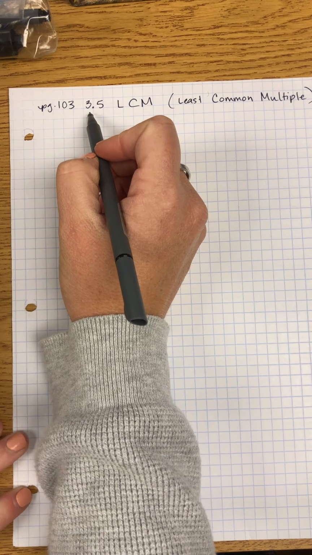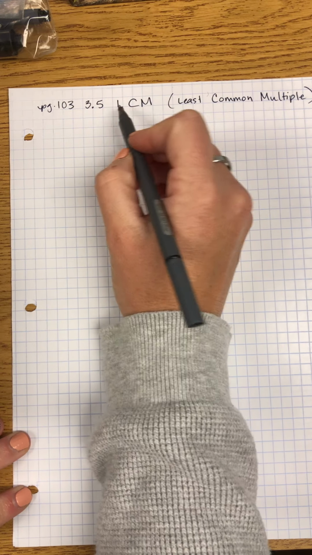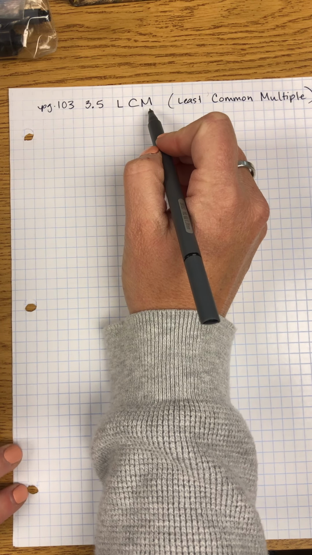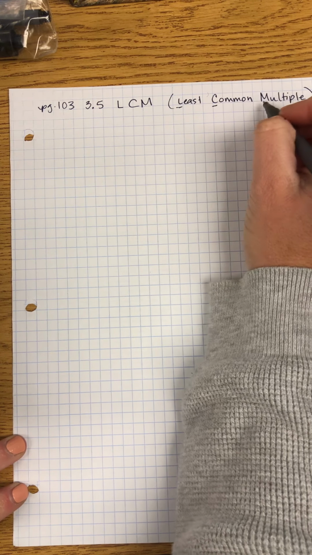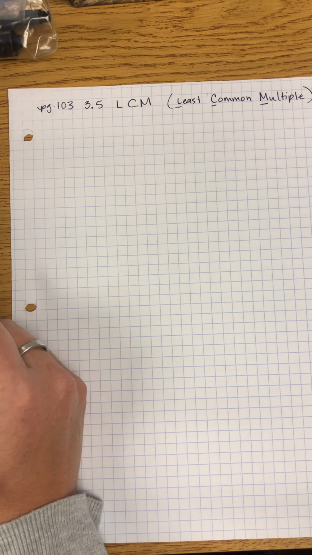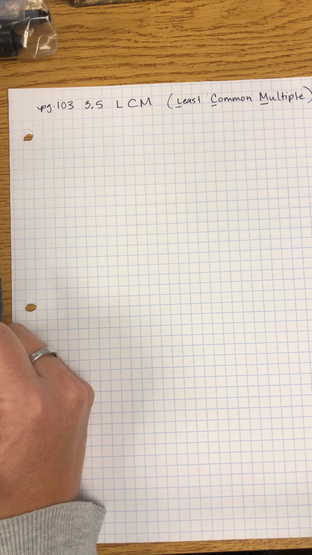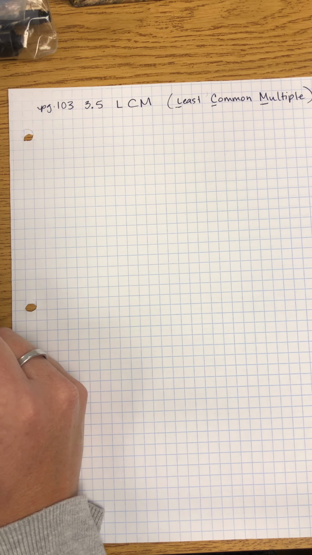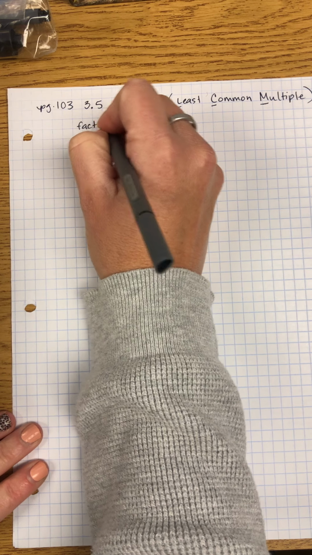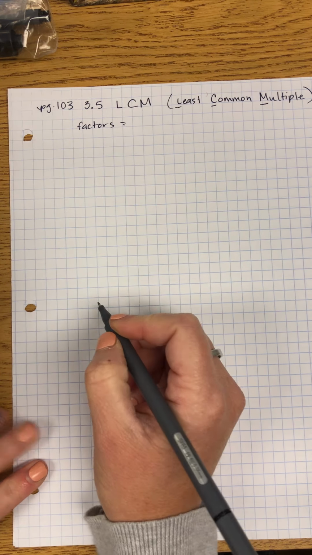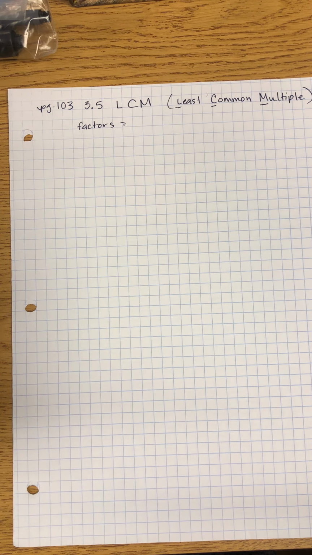So, LCM, make sure that we put that in your notes, least common multiple. When we talked about factors, what are factors? Like for GCF, right? When we do a factor tree, what are factors? We might have written that word for word in your notes if you turn back a few pages.